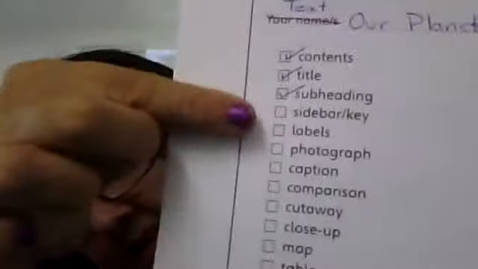It says next one is a sidebar or a key. So you can see I've been working away on my list. I'm ticking off the things that I find. Can I find them? If I can, tick. If I can't find them, I guess I might put a cross in there. You could leave it blank, but I think a cross is even better.